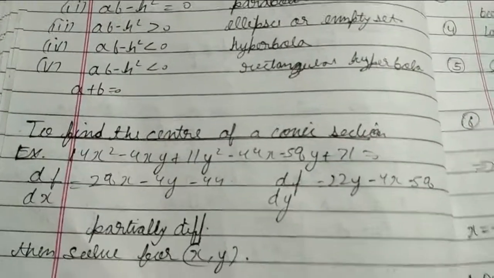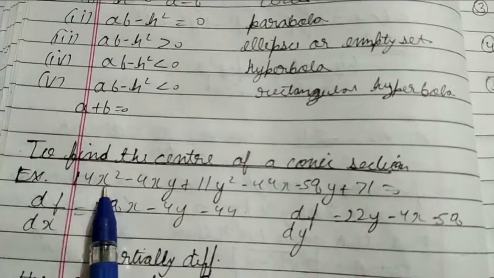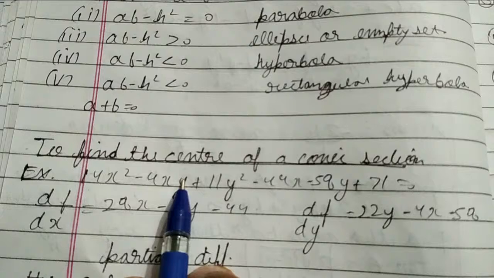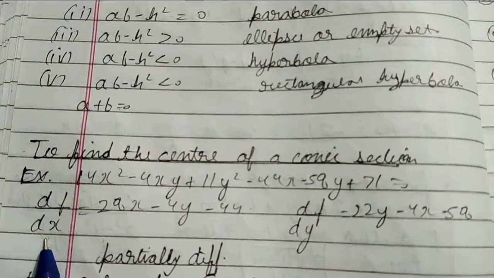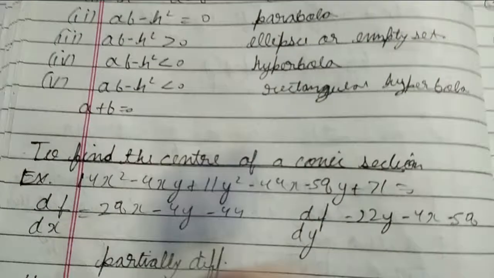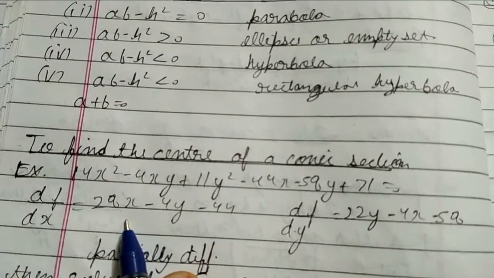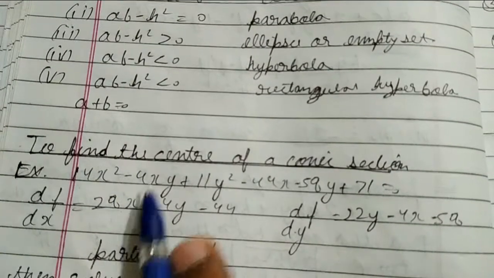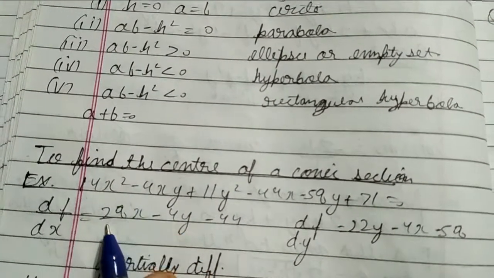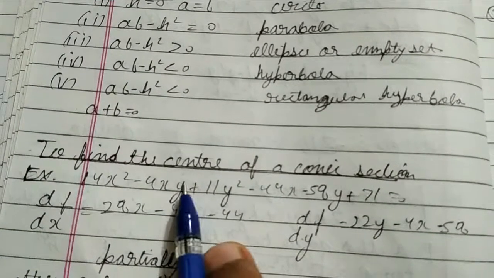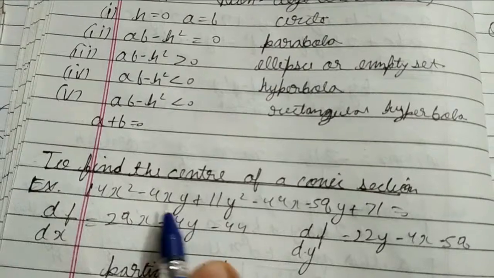So now, to find the center of a conic section, how to find it? This is our function, and we have to find the center of this conic section. We partially differentiate it with respect to x first, then with respect to y. While differentiating with respect to x partially, x square gives 28x, and y remains static because we treat it as a constant.